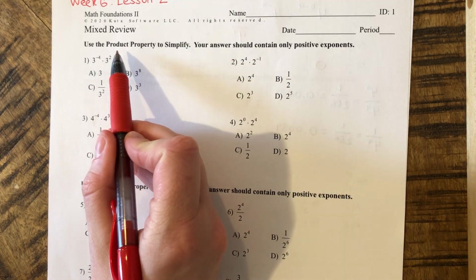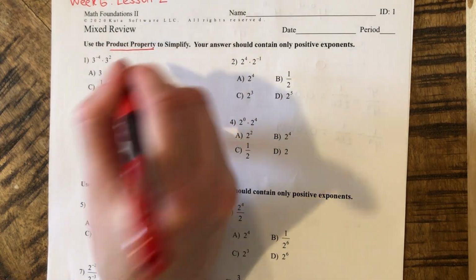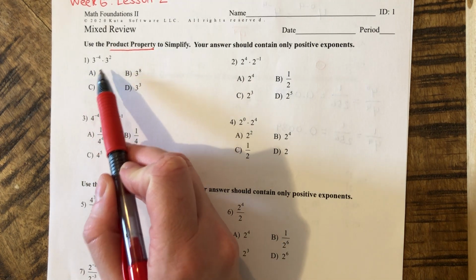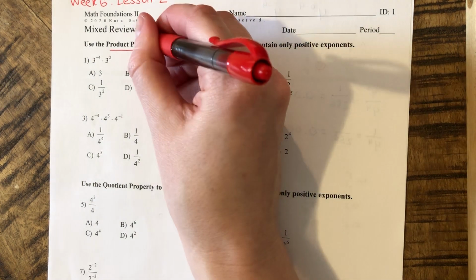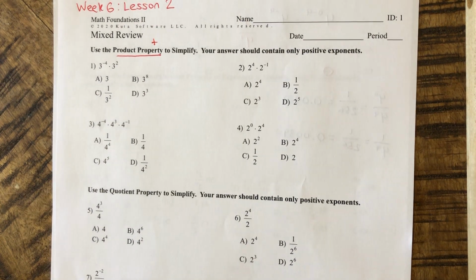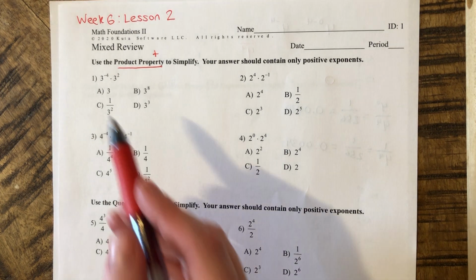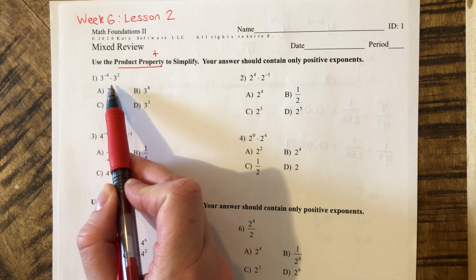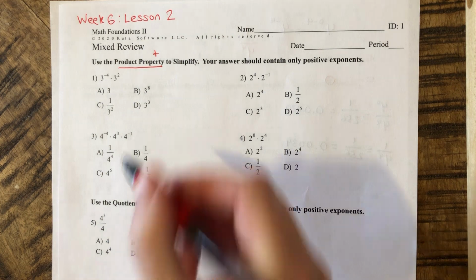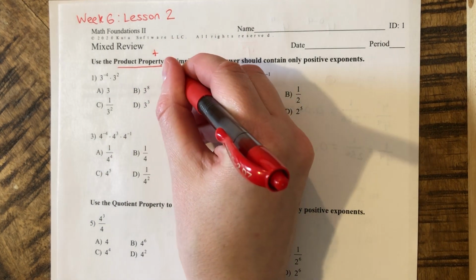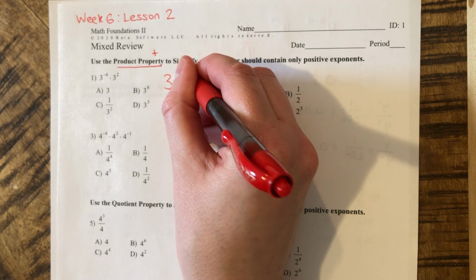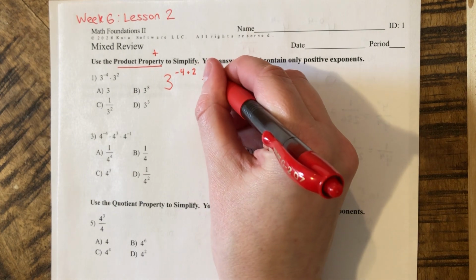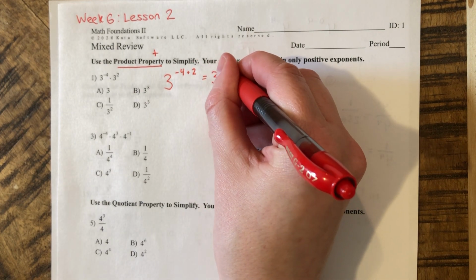In section number 1, it's asking you to use the product property. That's where you are multiplying your like bases. When you multiply your like bases, you are going to add your exponents. So in this case, 3 raised to the negative 4th power times 3 raised to the 2nd power is going to turn into 3 to the negative 4 plus 2. And negative 4 plus 2 is going to give us a negative 2.